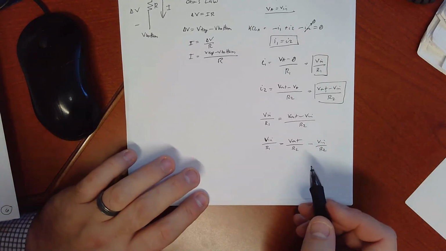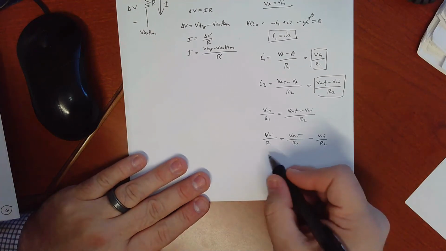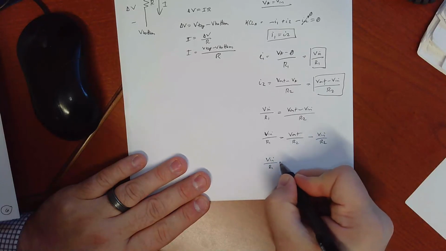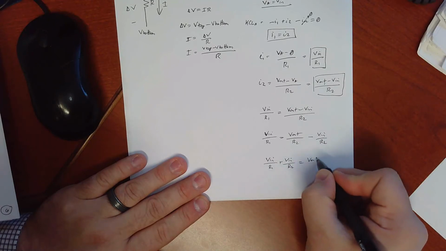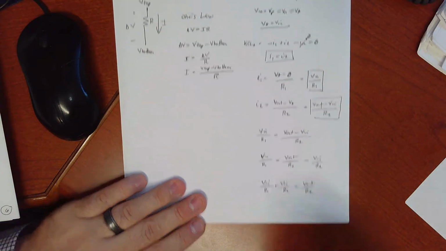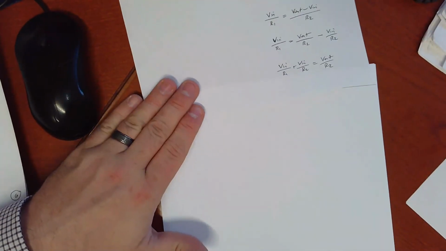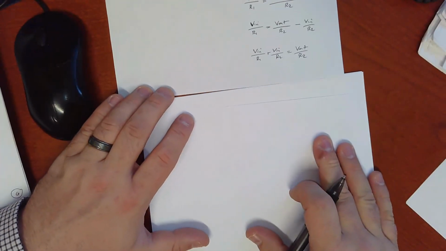And if I do that, what I can see is that I get Vn over R1 plus Vn over R2 is equal to V out over R2. Let me get another piece of paper here because it's running out. Keep the good times rolling here on this derivation, right? So we have this value here, and hopefully you're happy.